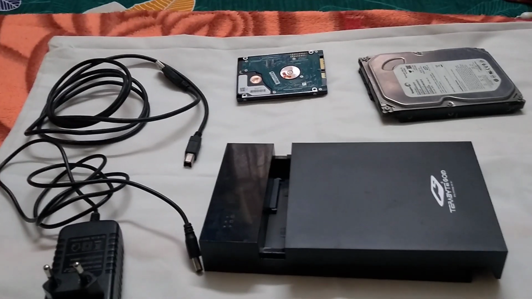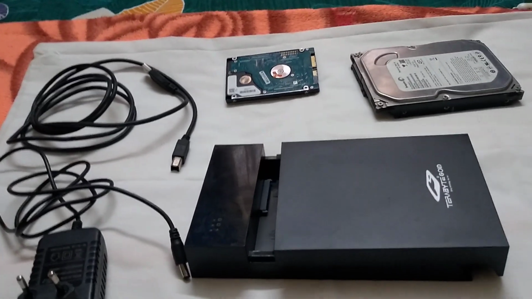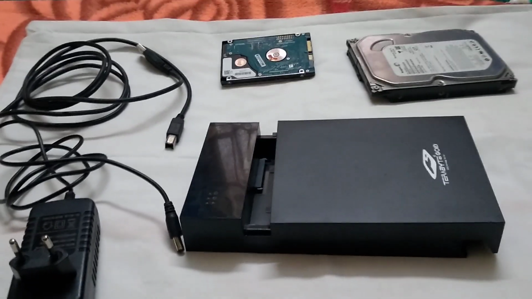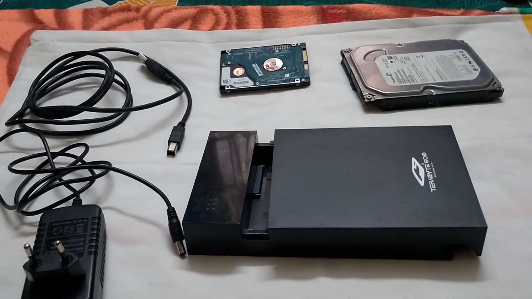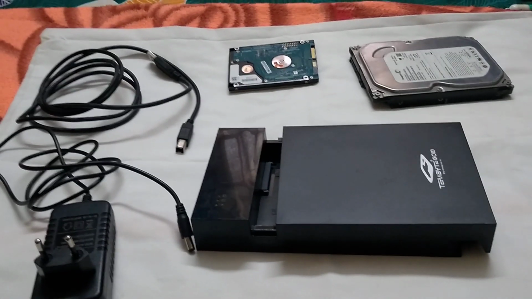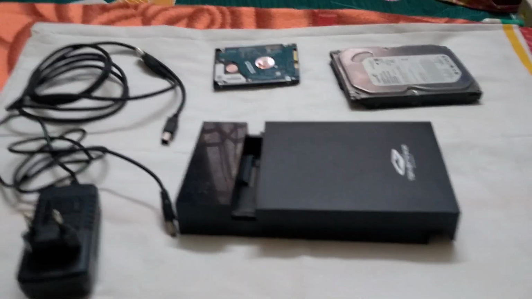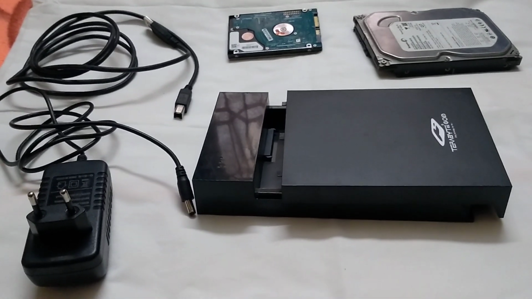Okay, so you may have a situation where your laptop or desktop gets crashed, your OS is corrupted and you are not able to recover your data, or you are not able to work on that OS. In that case, you will require a new operating system to install.